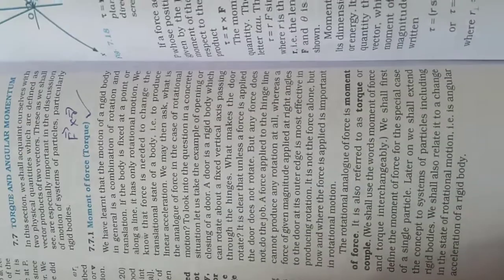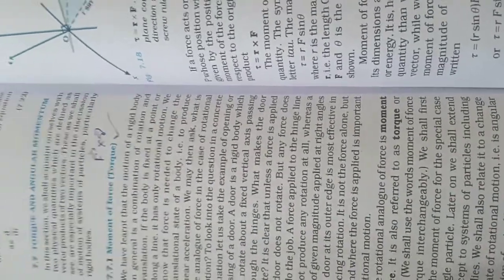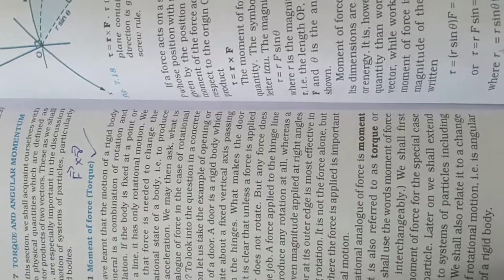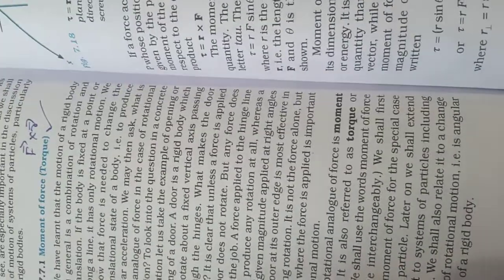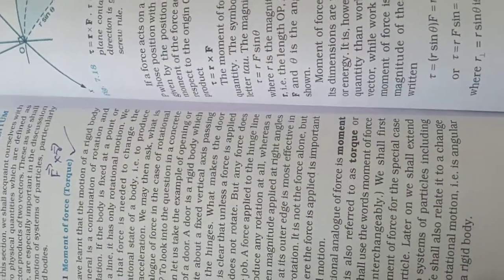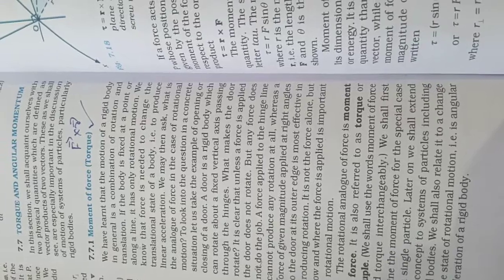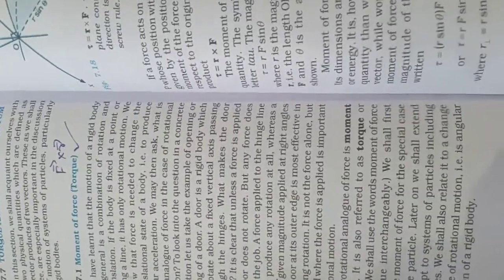We have learned that the motion of a rigid body in general is a combination of rotation and translation. If the body is fixed at a point or along a line, it has only rotational motion. We know that force is needed to change the translational state of a body, to produce a linear acceleration.